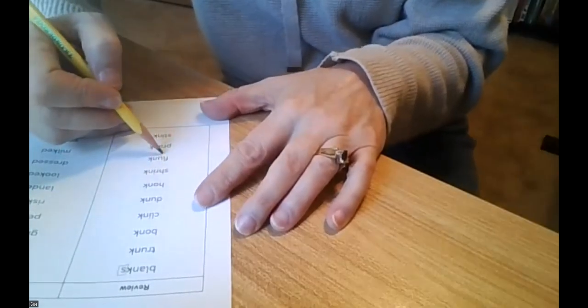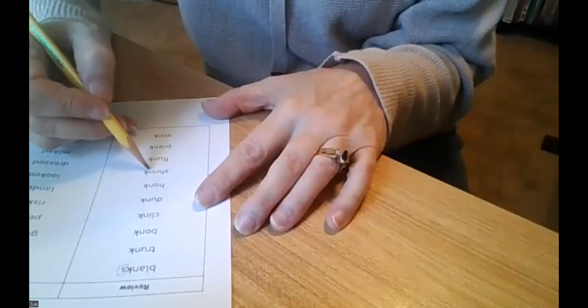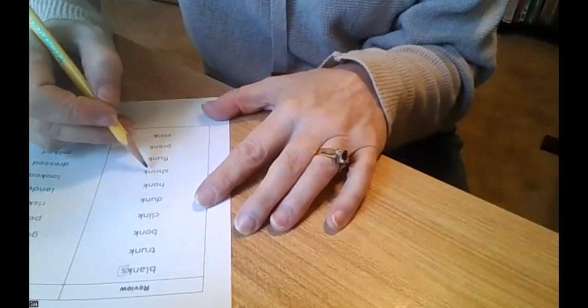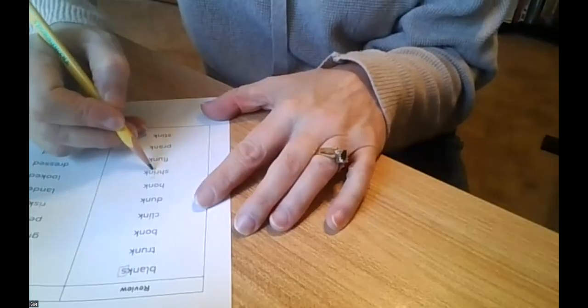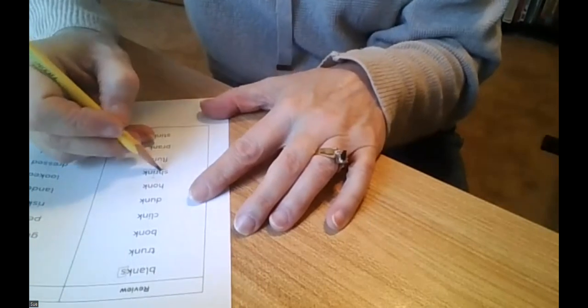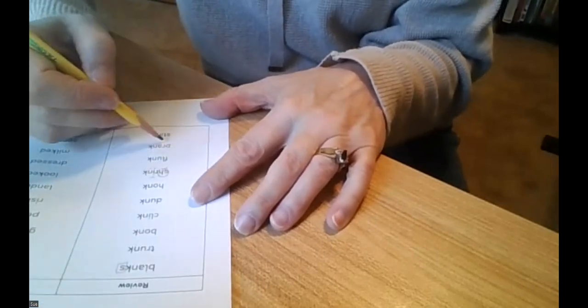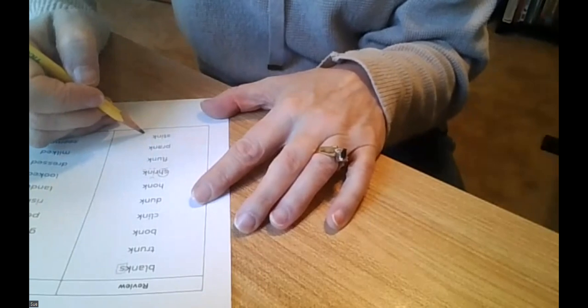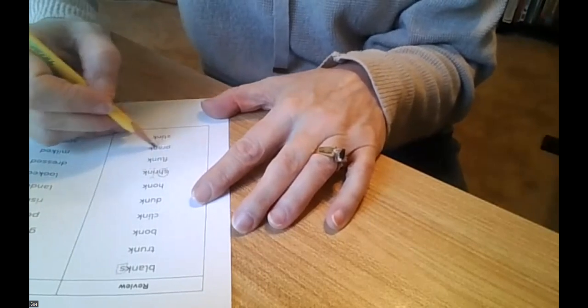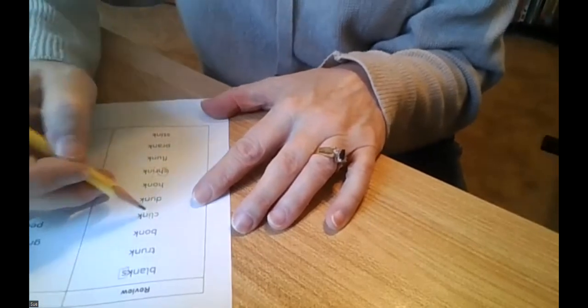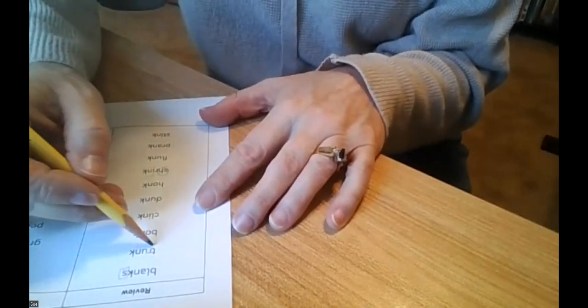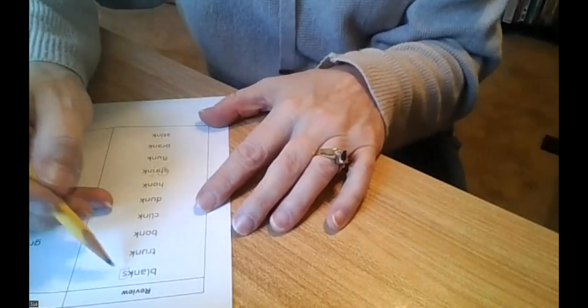Shrank. Name the letters. Shrink. Shrink. Good. Shrink. Okay. Flung. Prank. Dink. Flunk. Shrink. Honk. Dunk. Clink. Bonk. Trunk. Blanks.